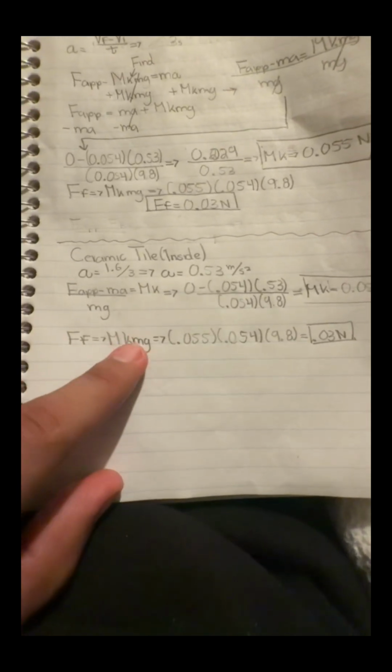Now that we have the coefficient of friction, we can find the force of friction. We plugged in these values, and it gives a total of 0.3 newtons, same as the first one. And that was for the second surface type, which was ceramic tile, inside.